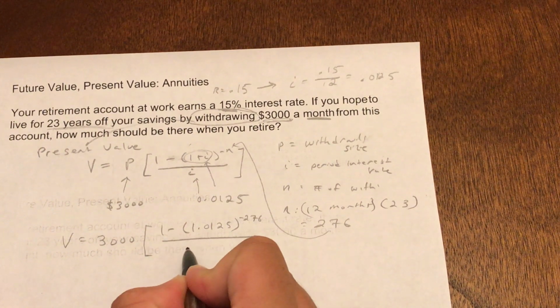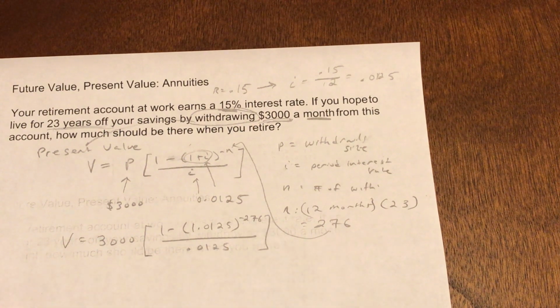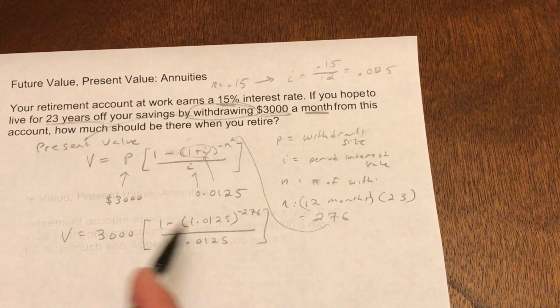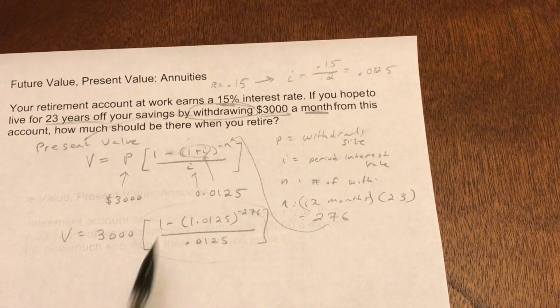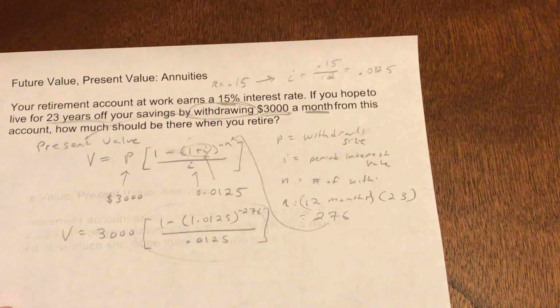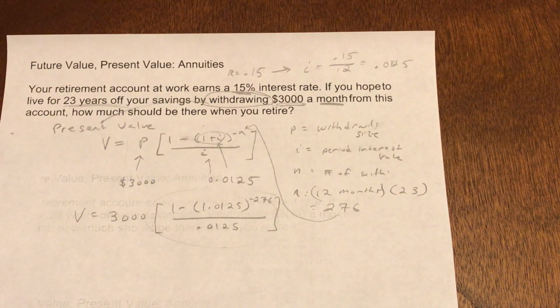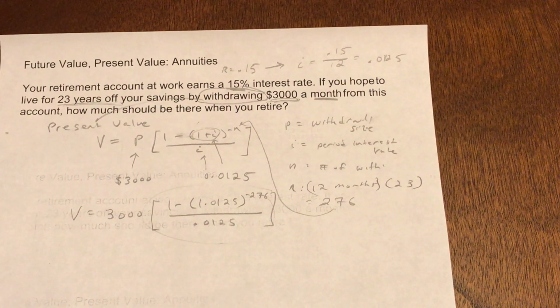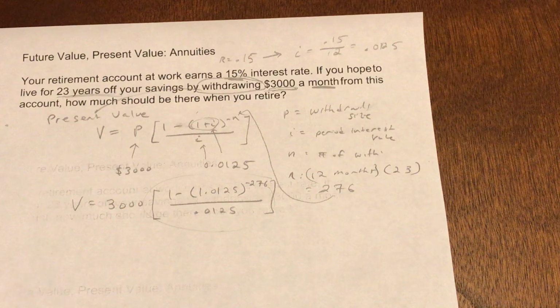And all of that over the period interest rate, 0.0125. So the hard work is coming up with everything. Once you have that done, if you're careful about how you type it in the calculator, you should be able to find a number. Now, keep in mind, this final answer should be big because you have a big nest egg to then enjoy in retirement. Of course, it shouldn't be astronomically large, but it should be pretty sizable, right?